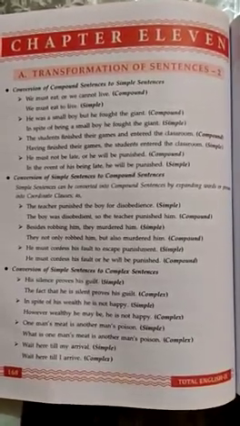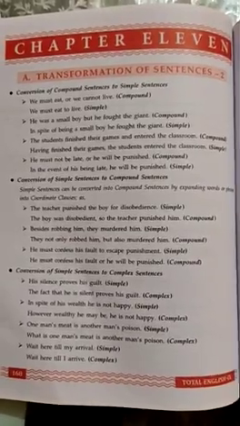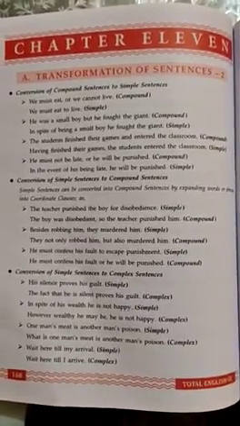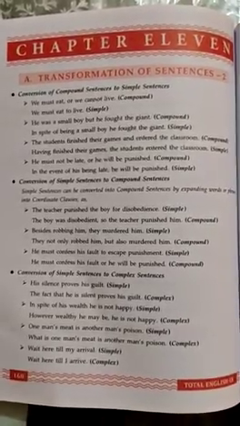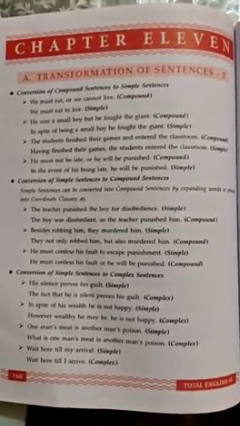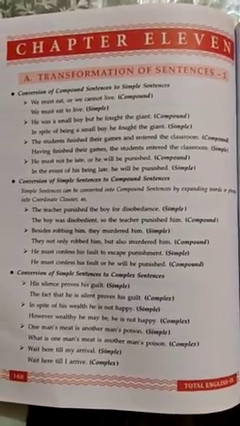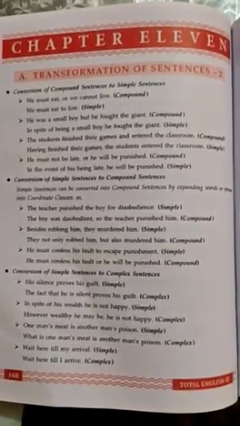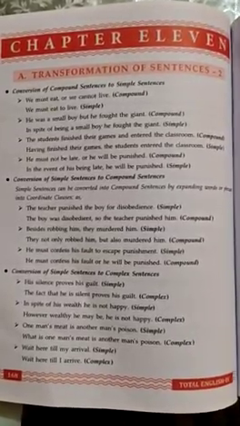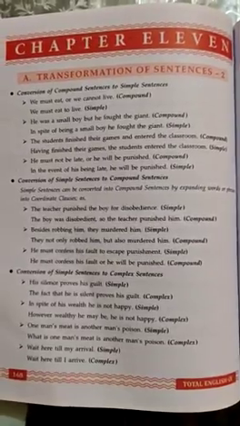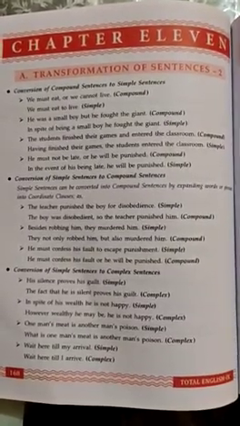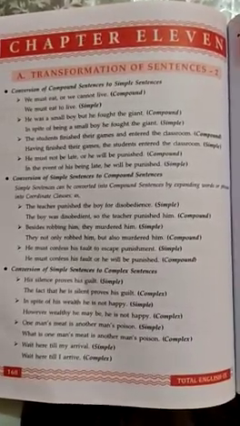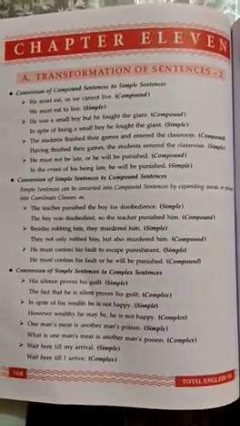So next one, conversion of simple sentences to compound sentences. From simple sentences to compound sentences, the method is the same. We have to add one more word, a conjunction, to combine two sentences or two clauses. First one we'll see of the second main point. The teacher punished the boy for disobedience. Simple sentence. The boy was disobedient, so the teacher punished him.